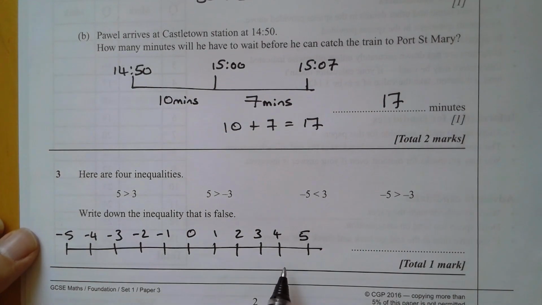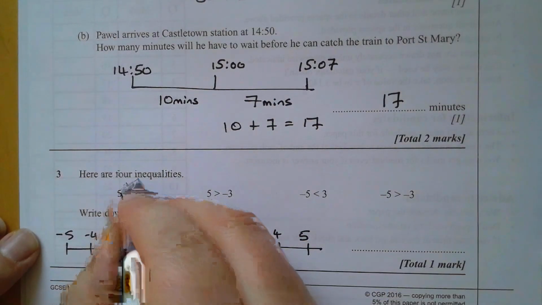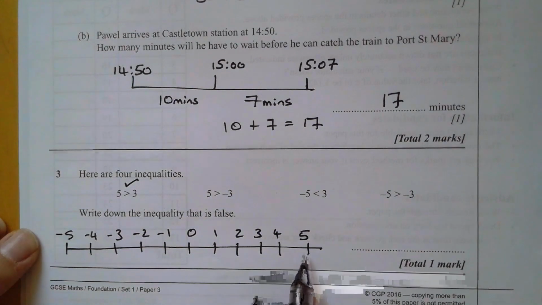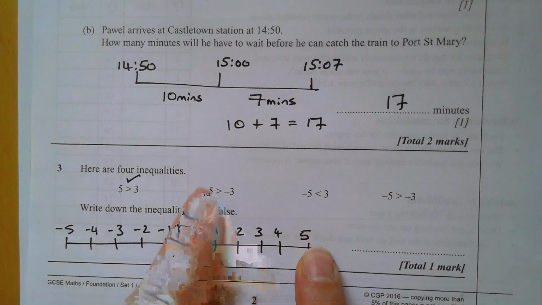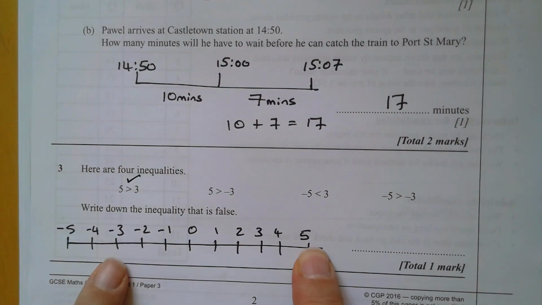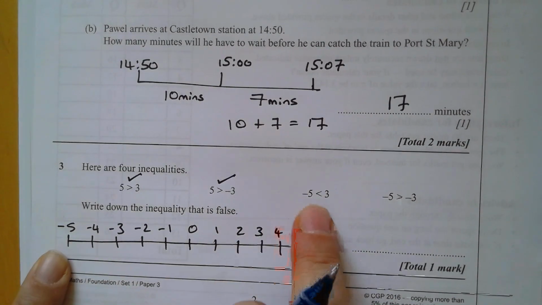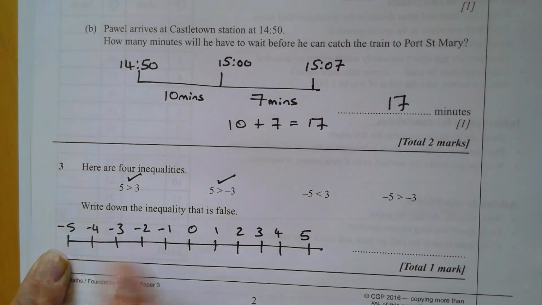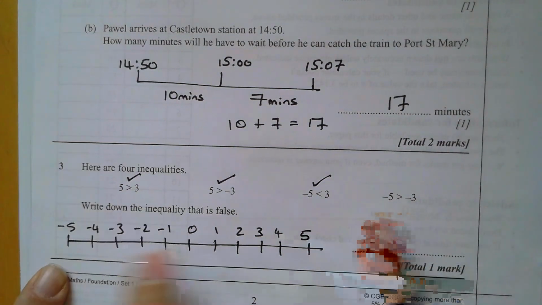If you're not sure of your negative numbers, draw a number line and work it through. Is 5 greater than 3? Yes. This is greater than this? Yes. Is 5 greater than negative 3? Yes. Is negative 5 less than 3? Negative 5 is less than 3. Is negative 5 greater than negative 3?